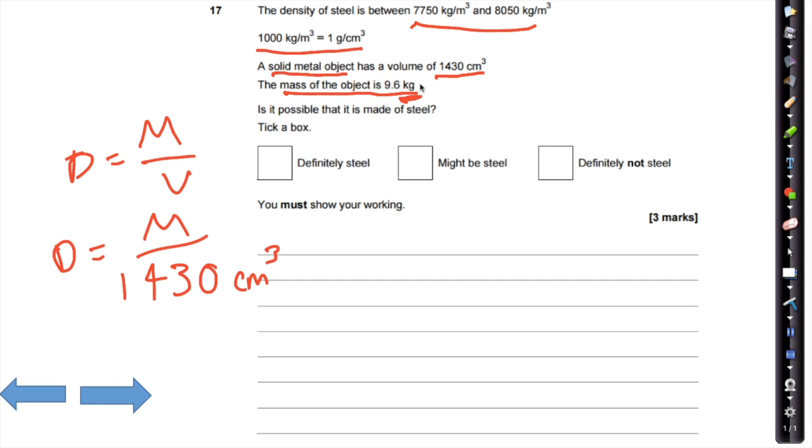If we're given 9.6 kilograms, well, that's going to be 9.6 times 1,000. So to go from 1 gram to 9.6 grams, we times by 9.6. To go from 1,000 kilograms, we're going to times by 9.6, and that is going to give us 9,600, and now we're in grams per centimeter cubed.